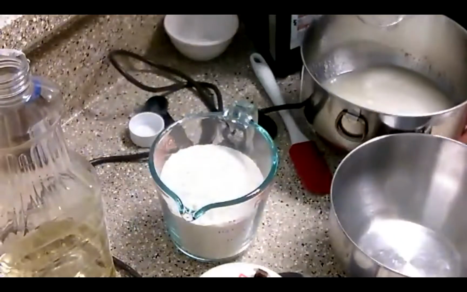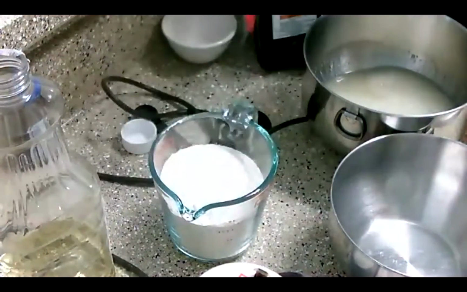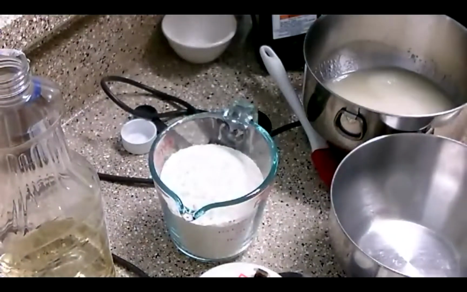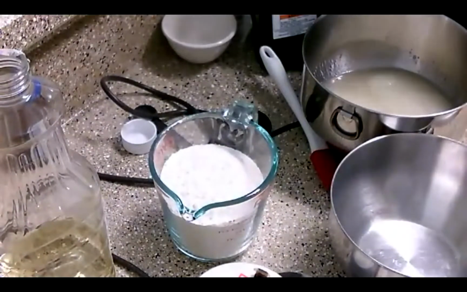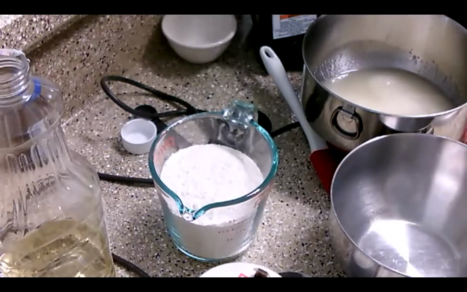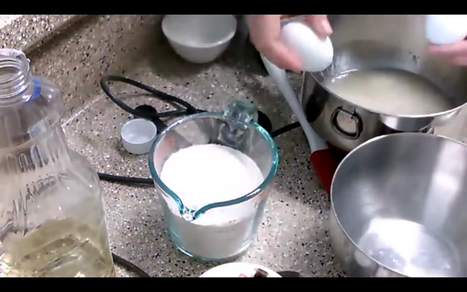So if you do not have a hand mixer, you can use a spatula. I also have one of those. By mixing it with the hand mixer, I am able to make lighter and fluffier cookies just because I'm introducing more air into my mixture. So I mix that in there, and now I'm going to be putting in my eggs.